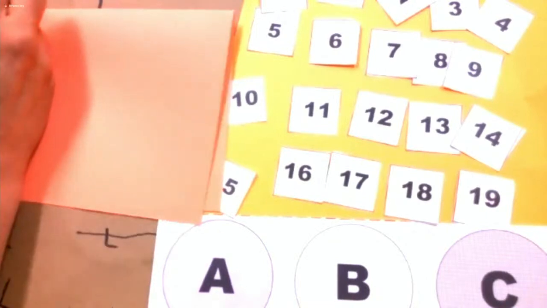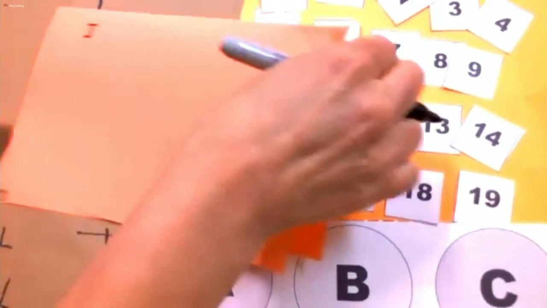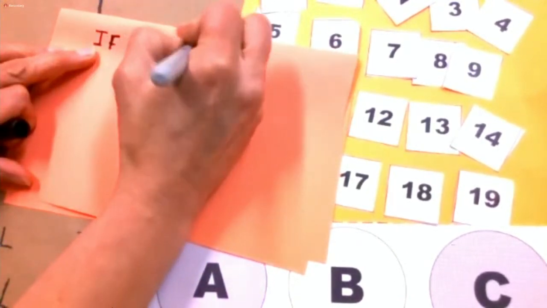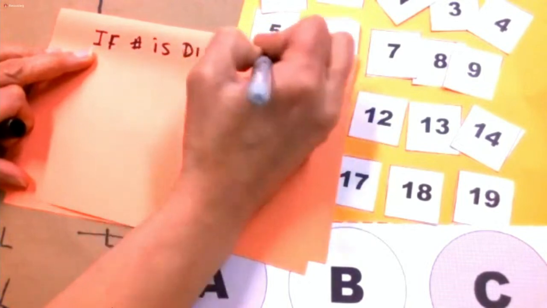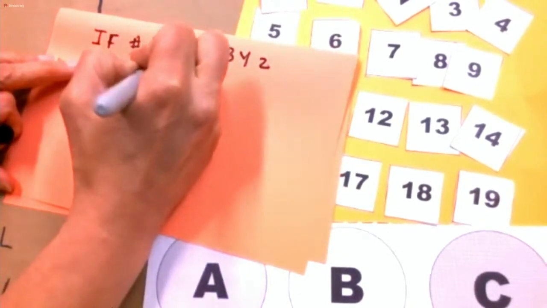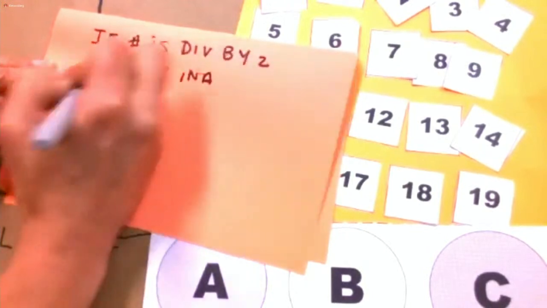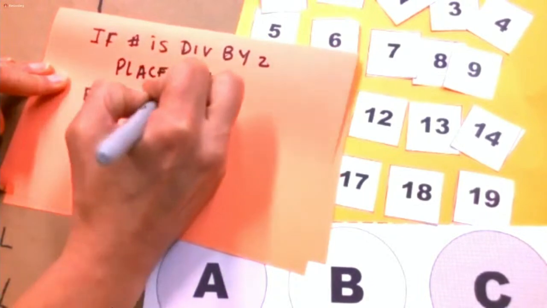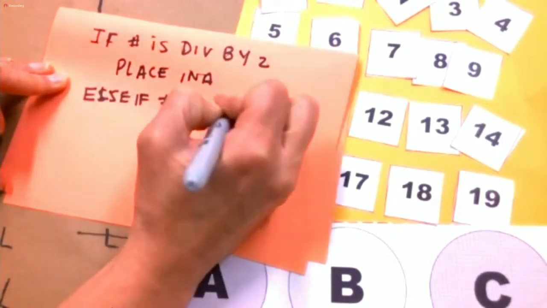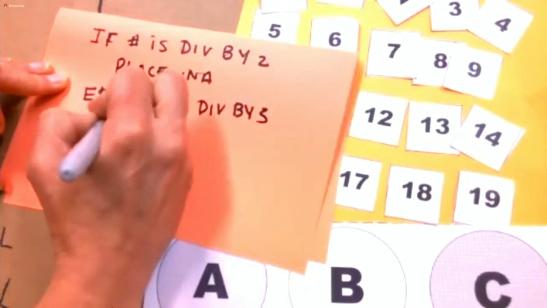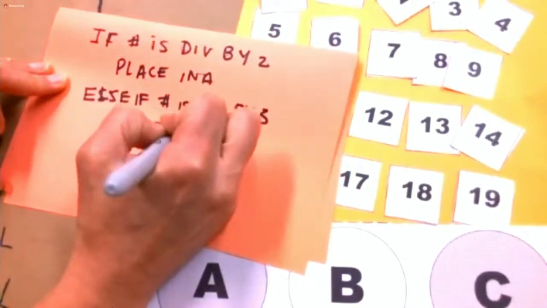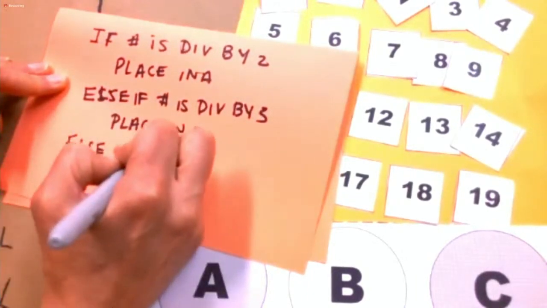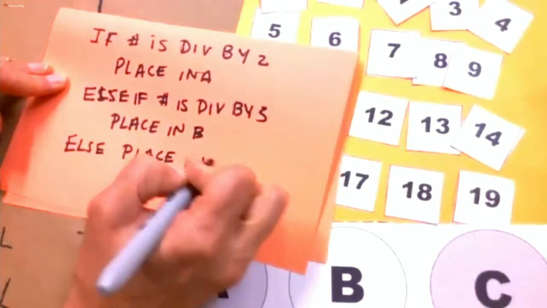We're going to say if the number is divisible by 2, place in bin A. Else if the number is divisible by 3, place in bin B. Else, place in C.